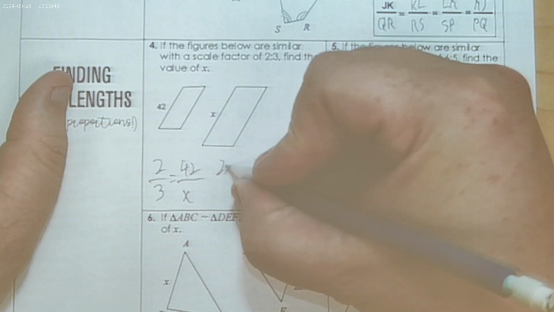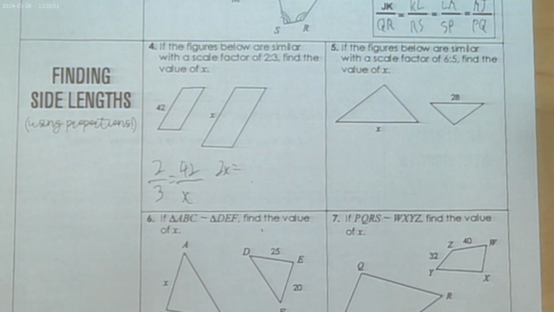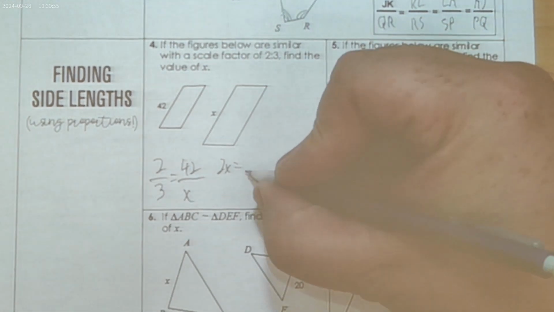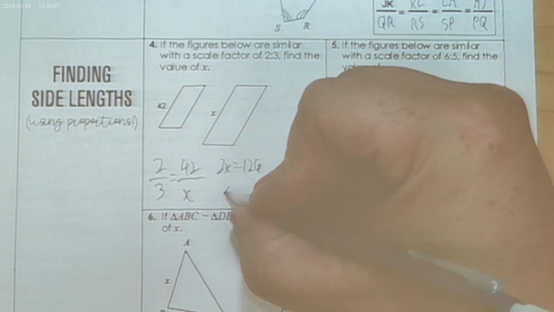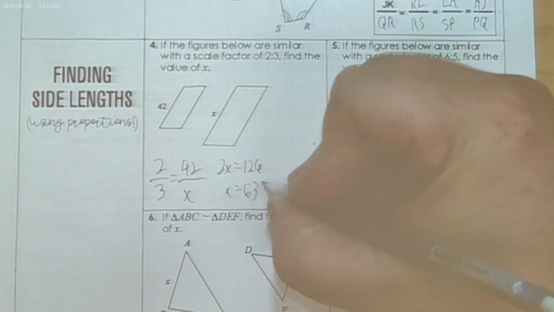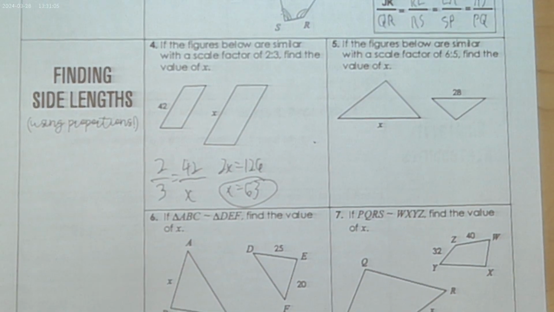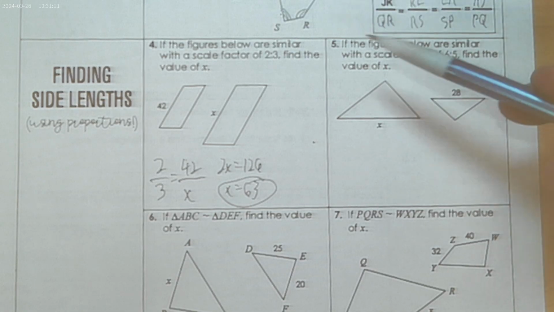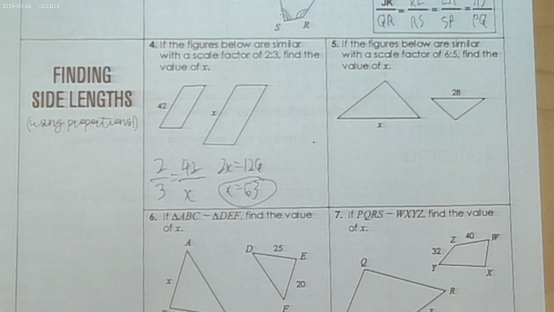So 2x equals, I'm not even going to try to do that. Let's see, 42 times 3. So 2x equals 126. So x equals, divided by 2, 63. There we go. And it is really that simple. Once we know that they're similar and we have the scale factor, like I mentioned earlier, then we can solve everything that we need to know about each side, each angle, etc.